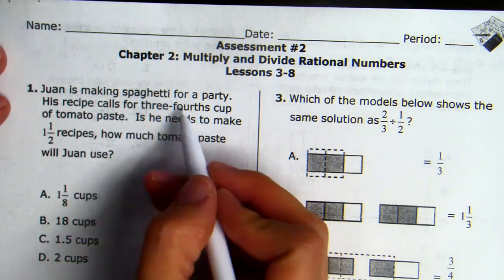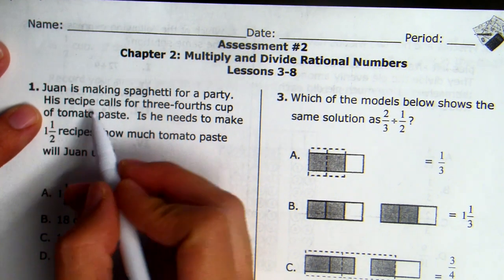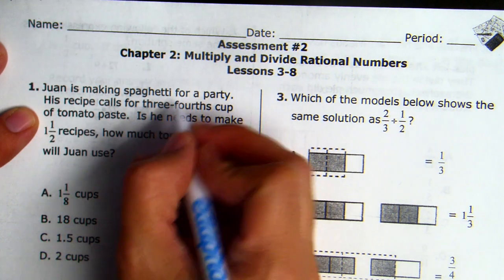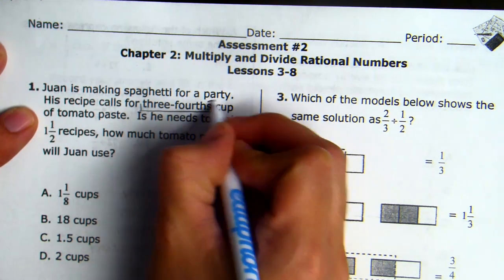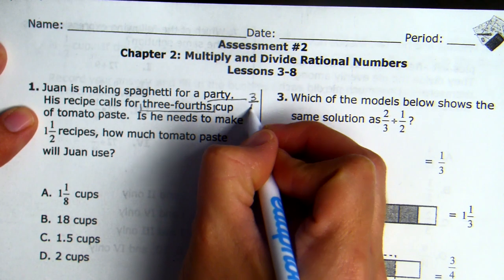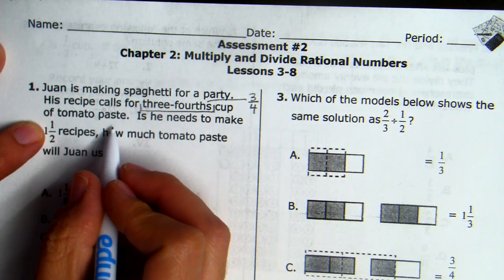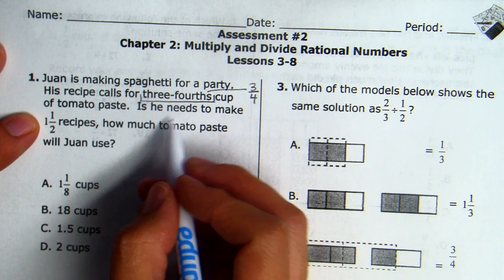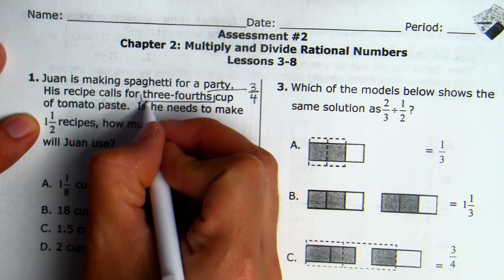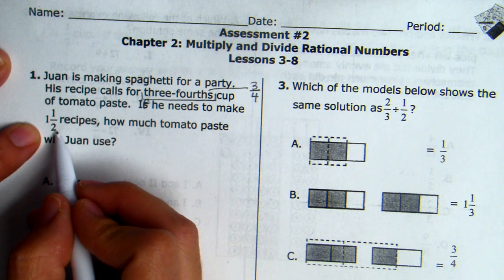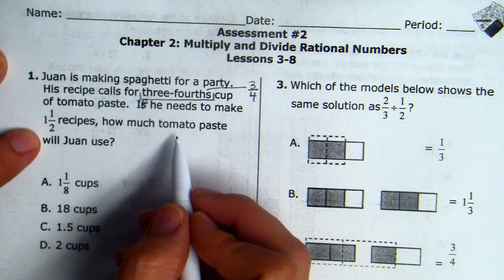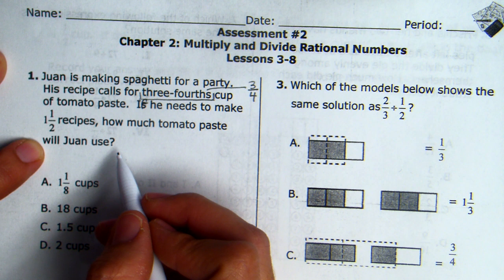Juan is making spaghetti for a party. His recipe calls for 3/4. Remember, when you read the number, rewrite it. 3/4 of a cup of tomato paste. If he needs to make 1 1/2 recipes, how much tomato paste will Juan use?